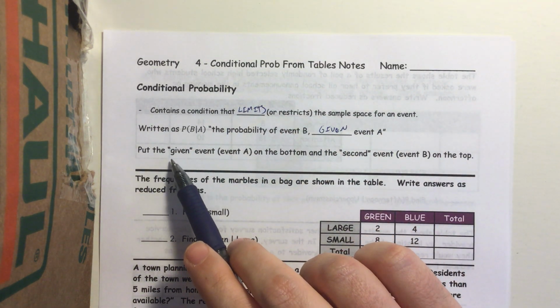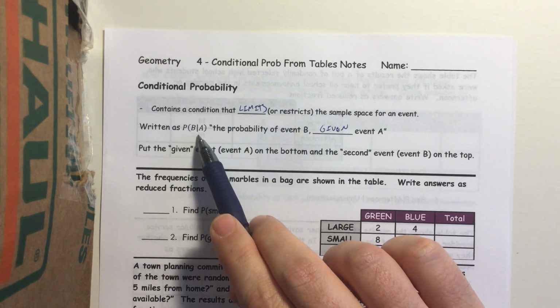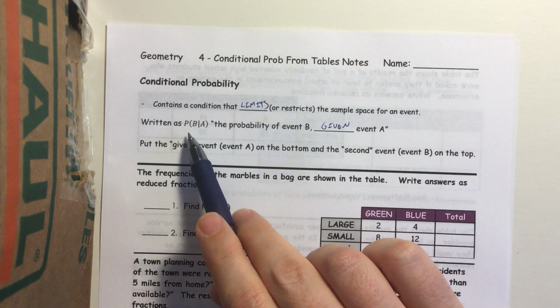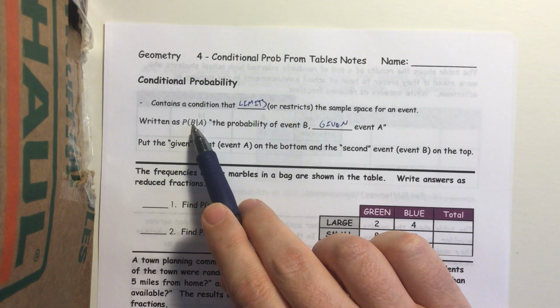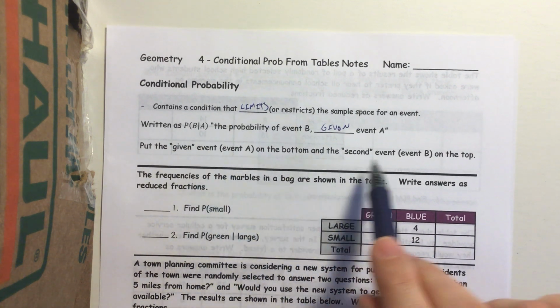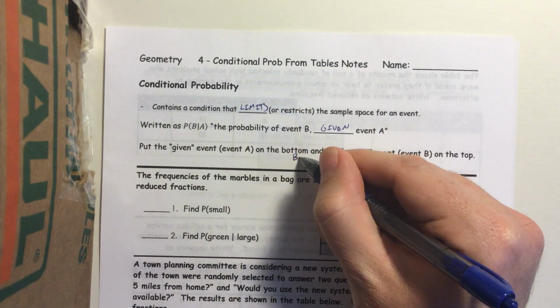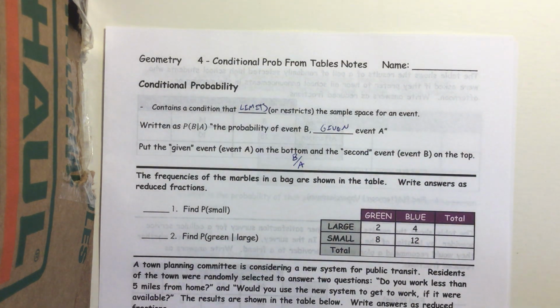The easy way to do this is to think of this as a fraction inside here. If you think of the slash as almost like a fraction, however many represent B and however many represent A, you put the given amount, event A, on the bottom, and the thing that you're looking for on top. So we're going to take all the things that represent B and put that over all the things that represent A. That's the shortcut we're going to use. If you can think of it like that, this is not going to be that bad. If you try to think about it too much, I think you're going to screw this up.